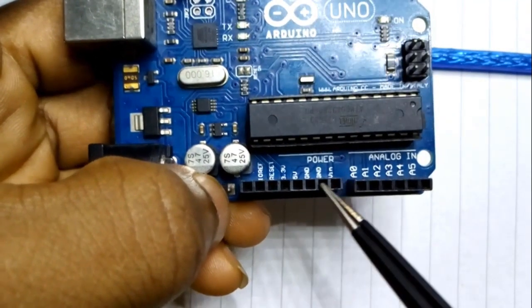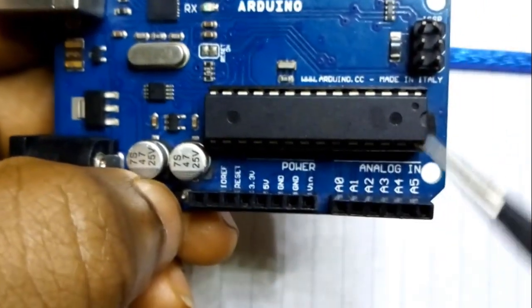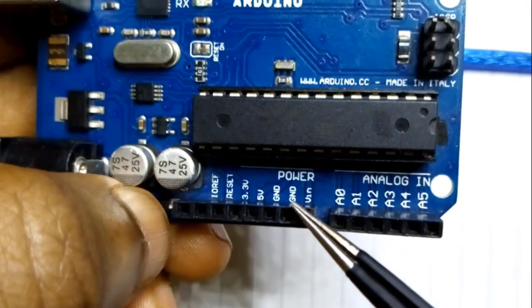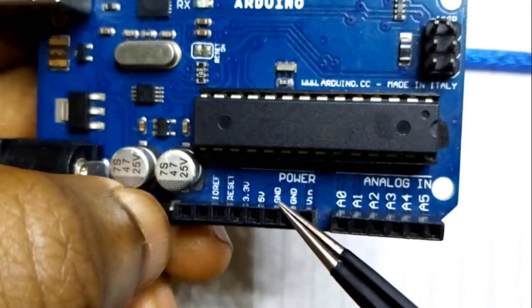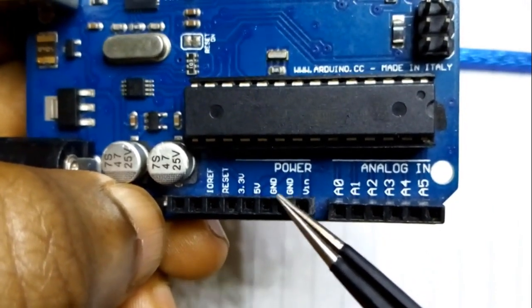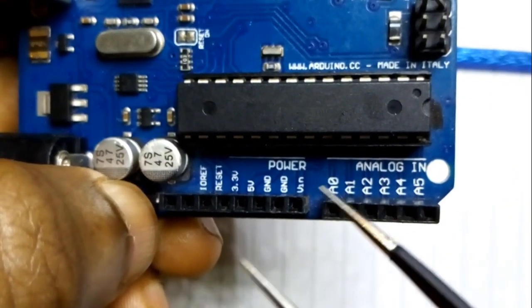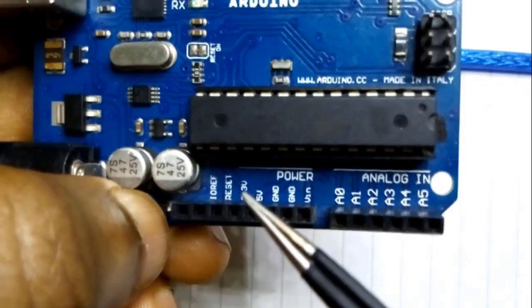Now, if you look at this side, this particular port here, we call it the power port. You can see that we have already talked about the V in. Now we also have the two ground pins here. Ground serves as the reference point for the circuit, the point of convergence of the current.